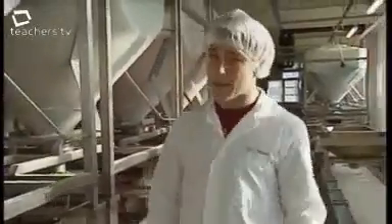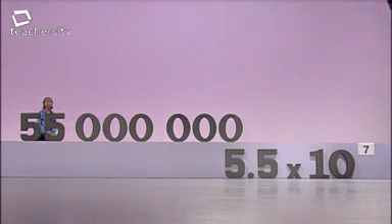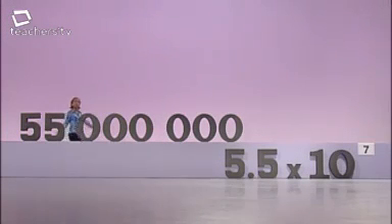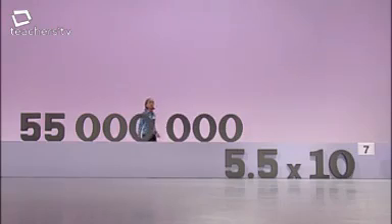Talking about very big and very small numbers is bad enough, but having to write them down with all those zeros, that's a right pain. Fortunately, there is a very neat and mathematical shorthand. It's called standard form, and it works like this. Let's say that every day a sweet factory produces 55 million chocolates.